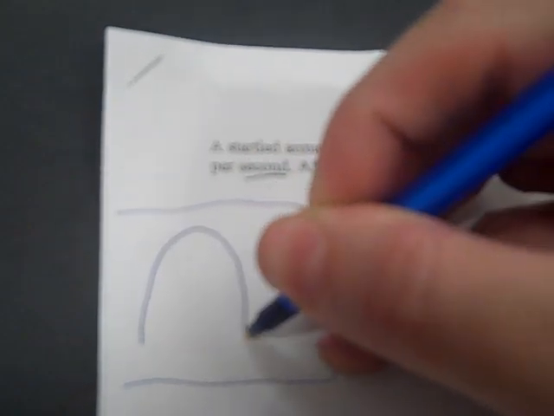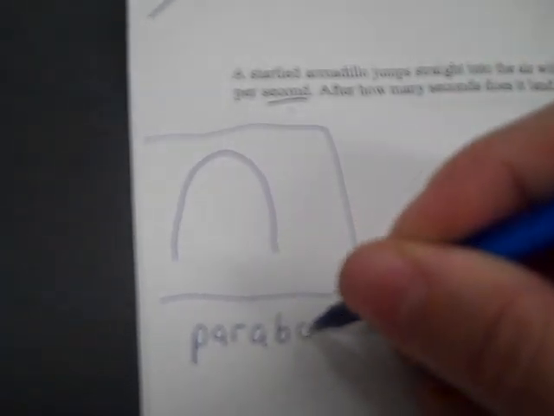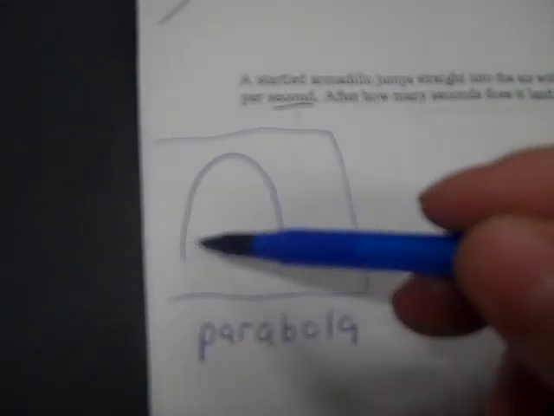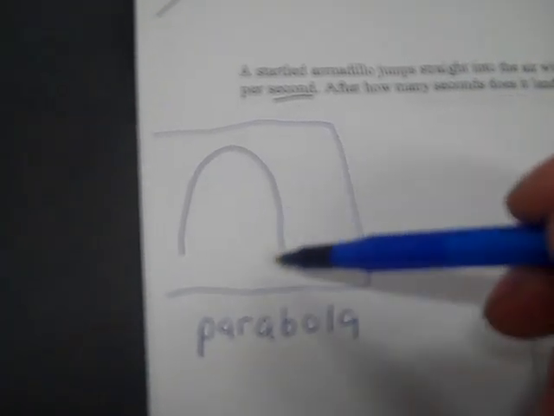anything that jumps up in the air, any kind of animal or any kind of object, it doesn't go up in a line. It doesn't just go up forever, okay? What it does is it goes up, comes back down, and that is what is known as a parabola, P-A-R-A-B-O-L-A. Because the armadillo comes up, hits a point, then he comes back down.